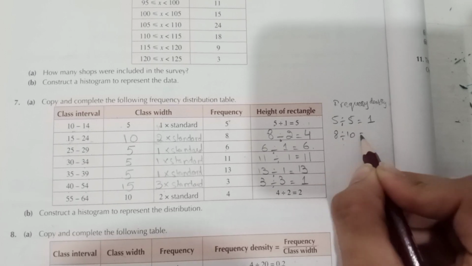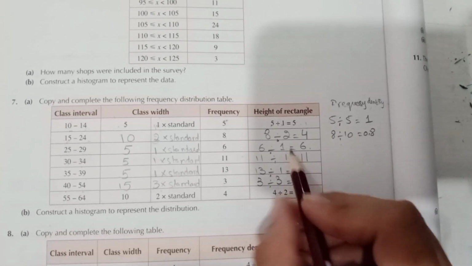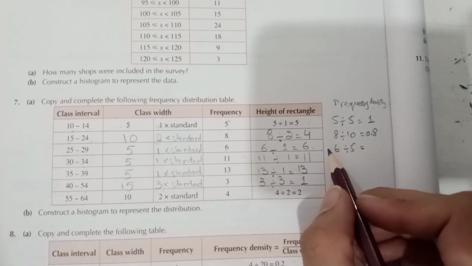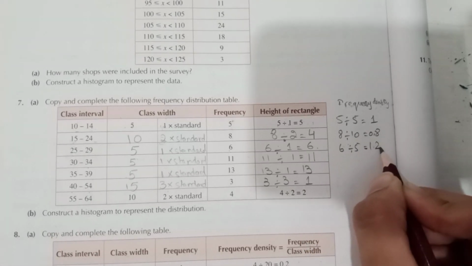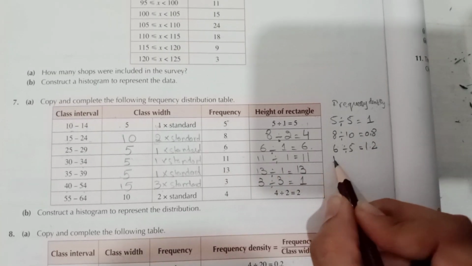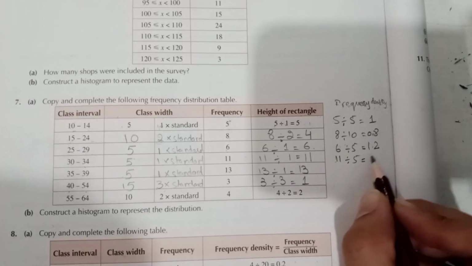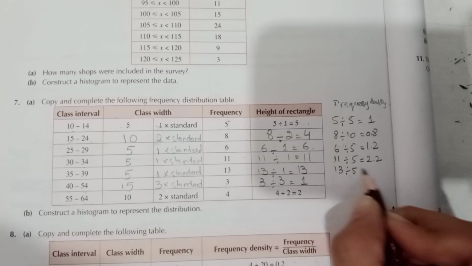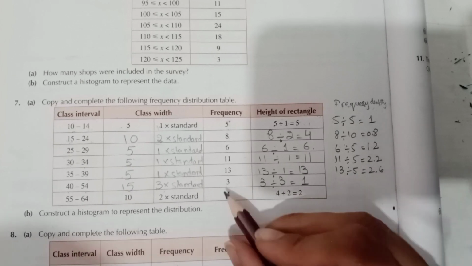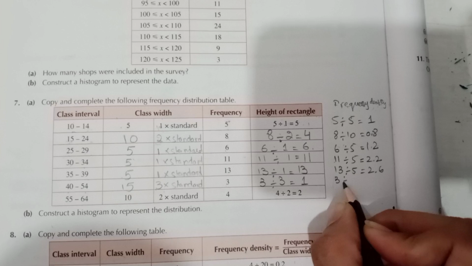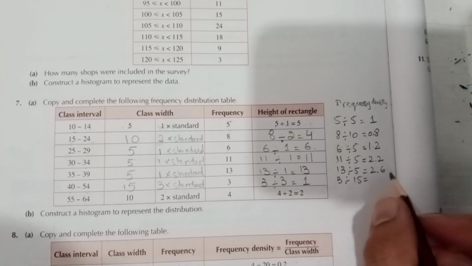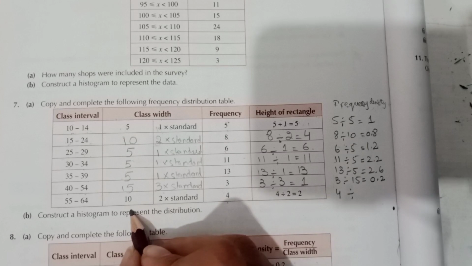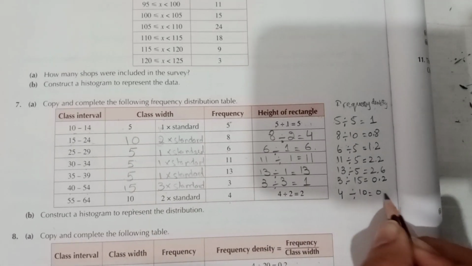8 divided by 10, I get 0.8. And for this one, frequency is 6 divided by 5, the class width. When we divide 6 by 5, we get 1.2. And for 11 divided by 5, we get 2.2. And for 13 divided by 5, I get 2.6. And for 3 divided by 15, I get 0.2. And frequency is 4, divided by class width 10, and we get 0.4.